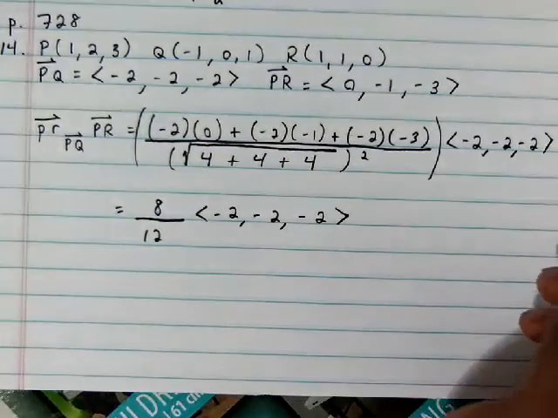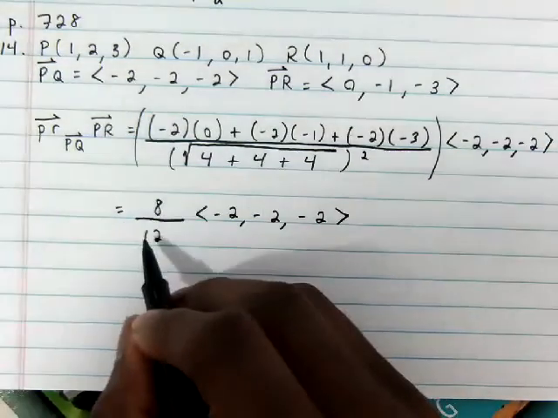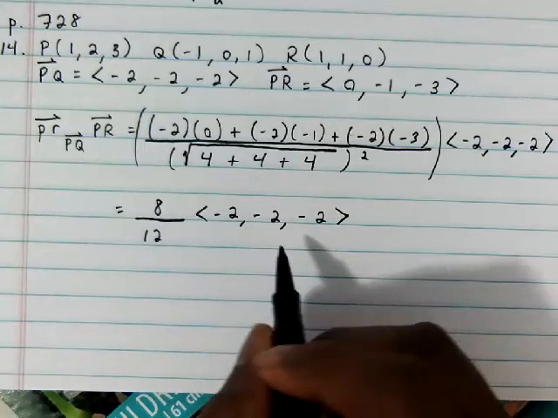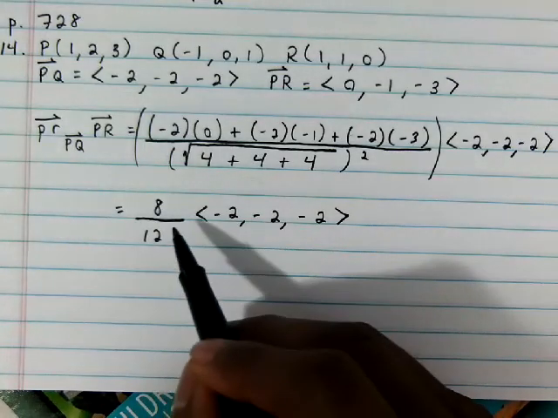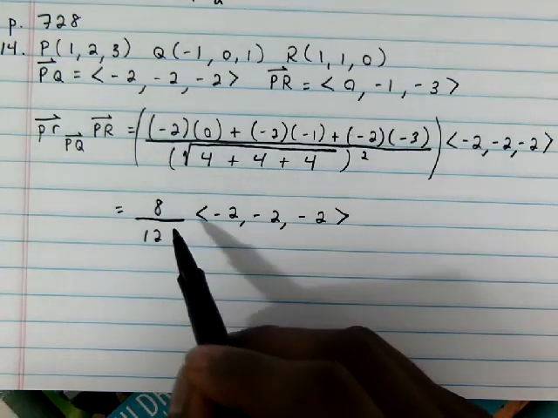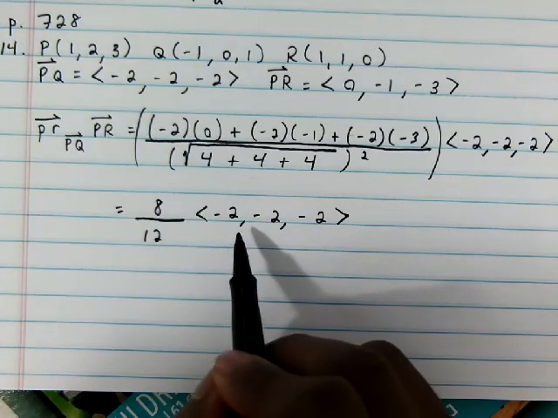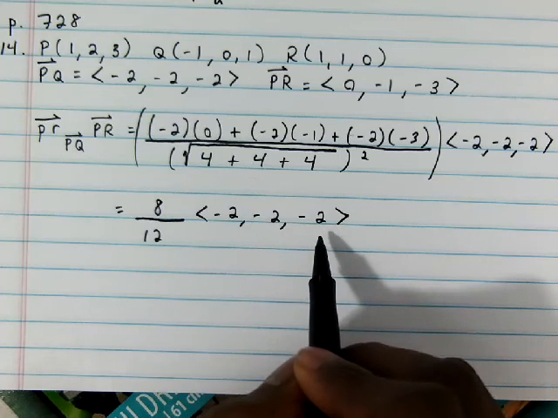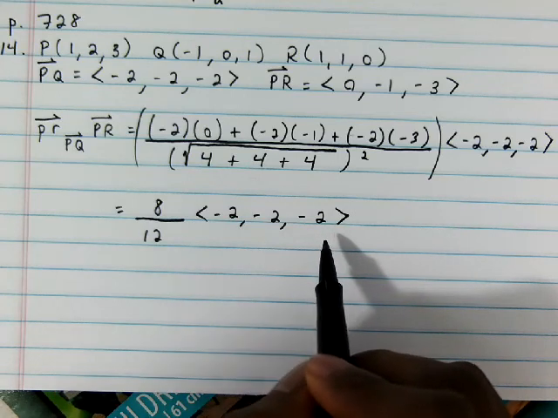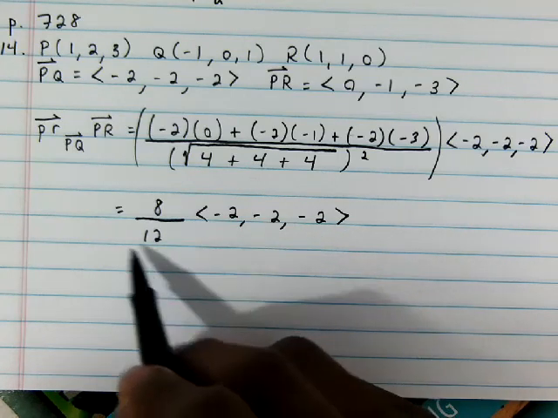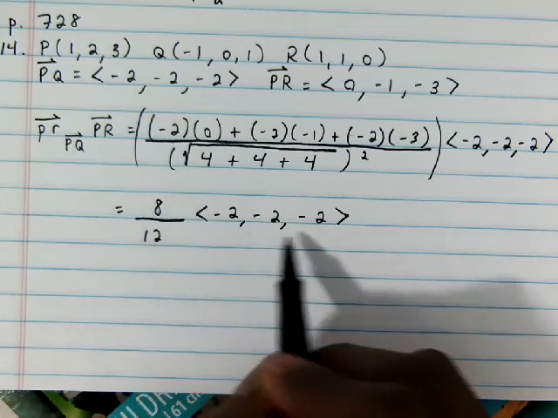So you could leave this as is, or you could multiply this through. The reason that it's okay to leave it is because sometimes we like to see the projection as a scalar multiple of our original vector. So that's sometimes why we'll leave this in this form without distributing that through. You could distribute that through, or you can leave it out.